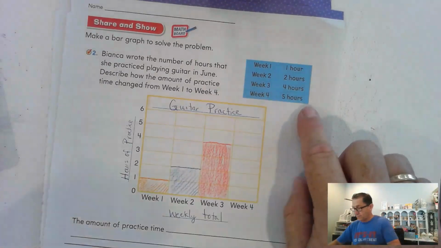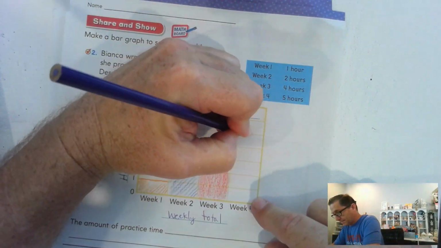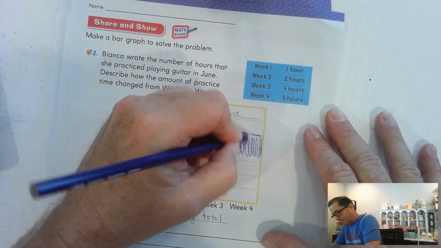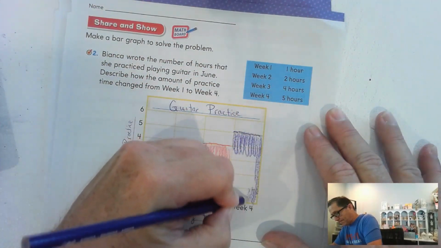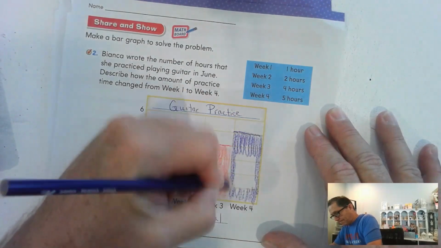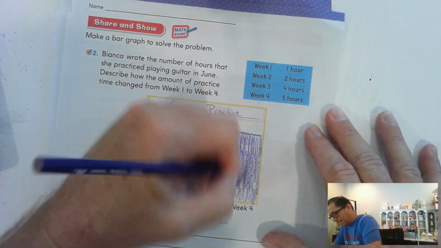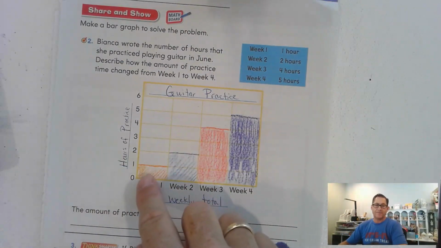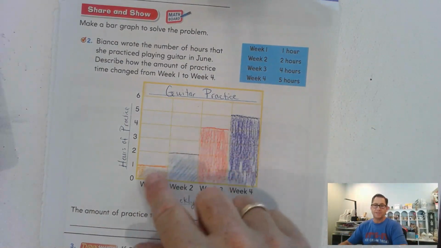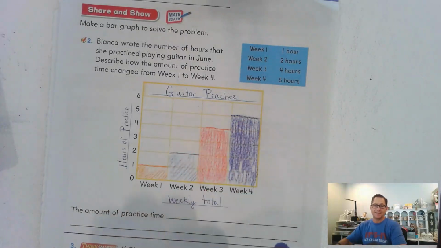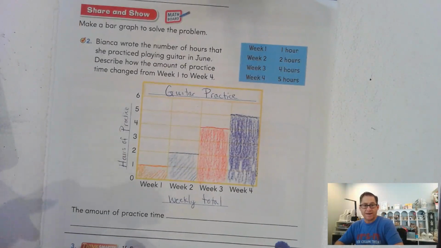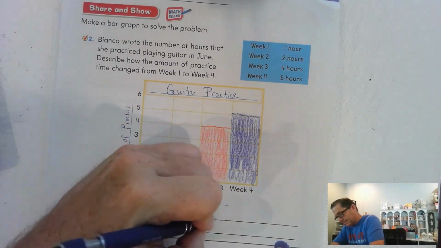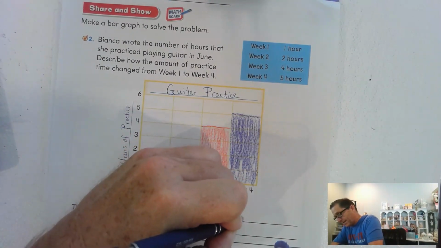And week 4 was 5 hours. Okay. All right. So looking at that, again, we see a trend that each week she's increasing the number of hours that she's practicing. So the amount of practice time increased each week.